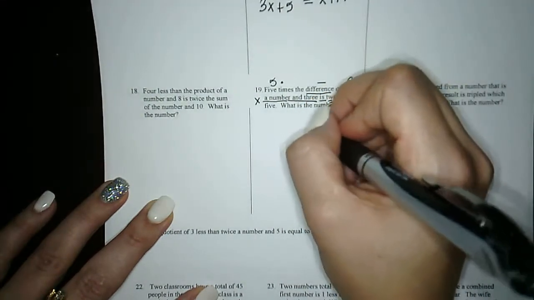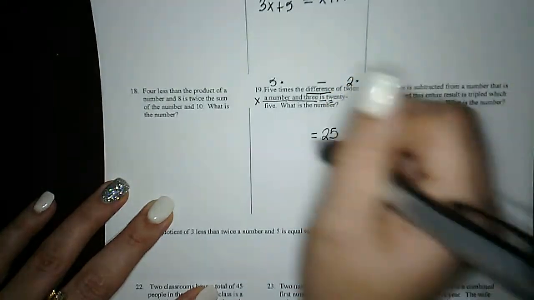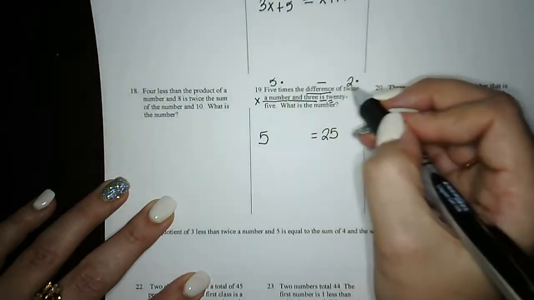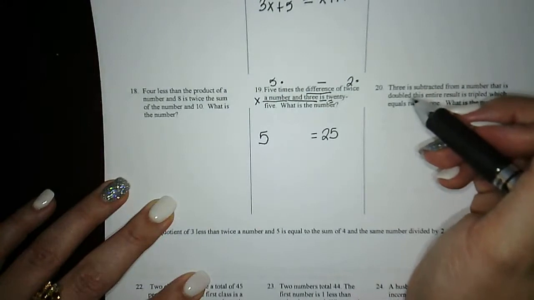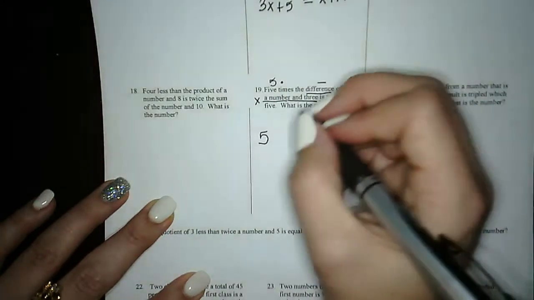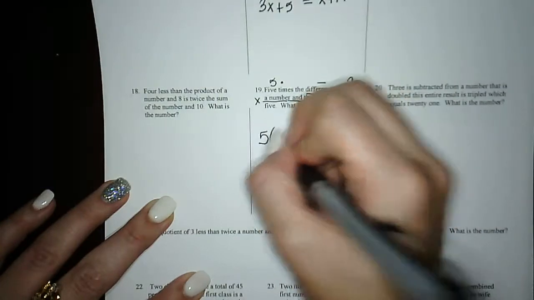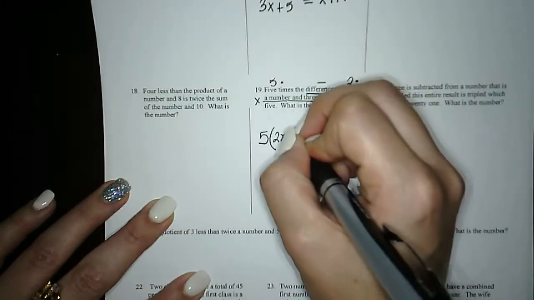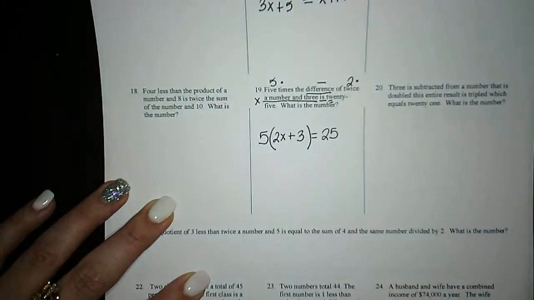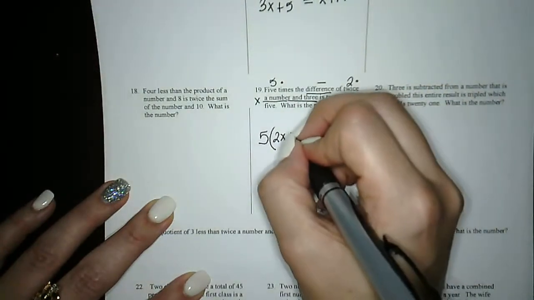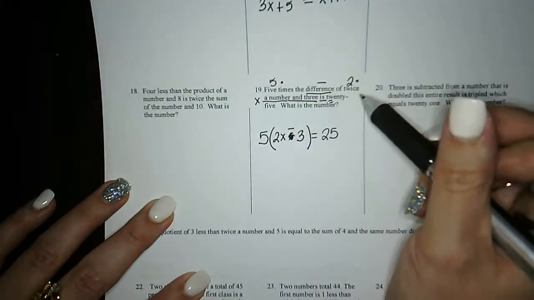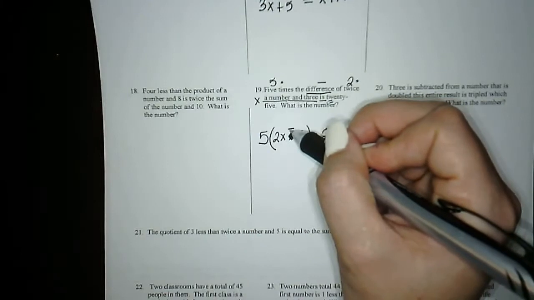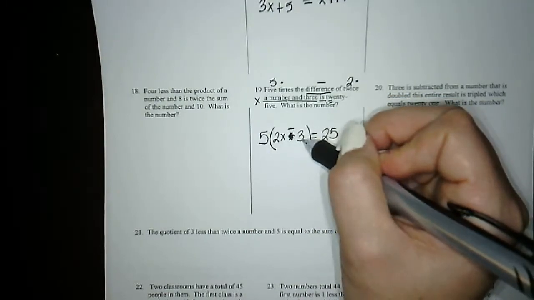So we know that this is going to equal 25. That one's easy. Now let's figure out this left side. So 5 times the difference of twice a number and 3. So we're multiplying it by this entire statement. So we're going to use parentheses, twice a number and 3. Oh, sorry, and it's the difference of a number and 3. So 5 times the difference of twice a number and 3 equals 25.